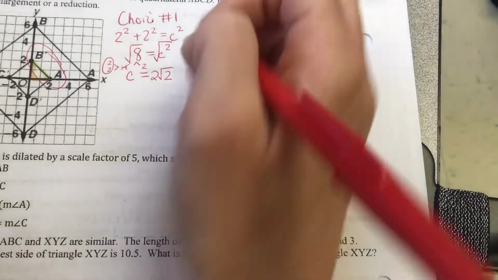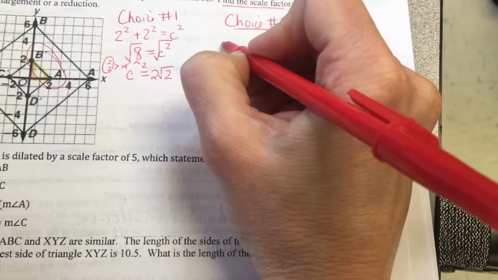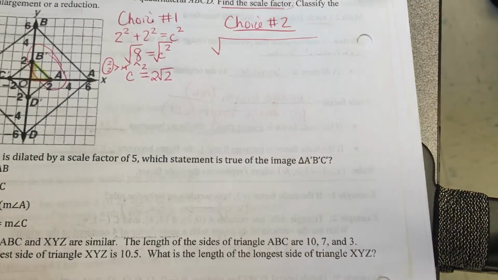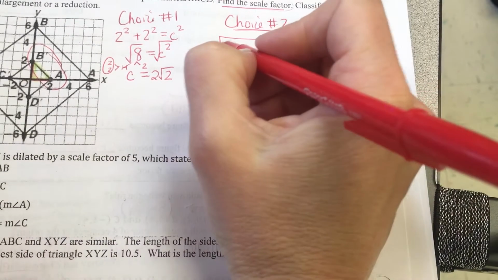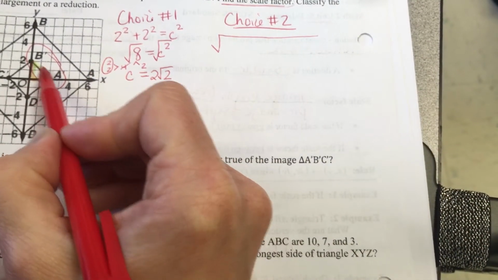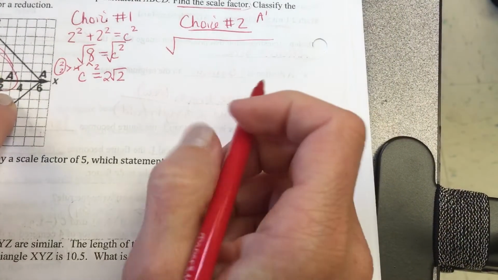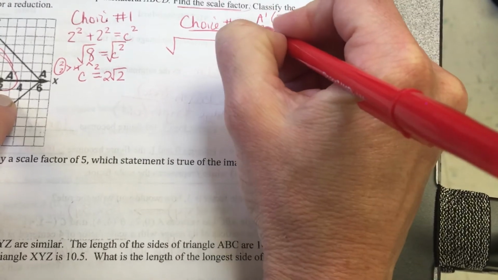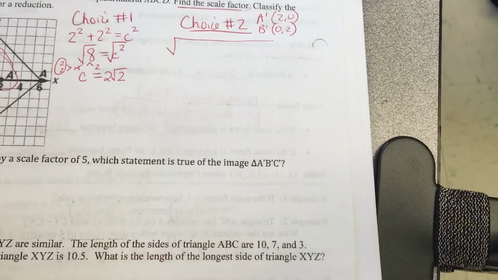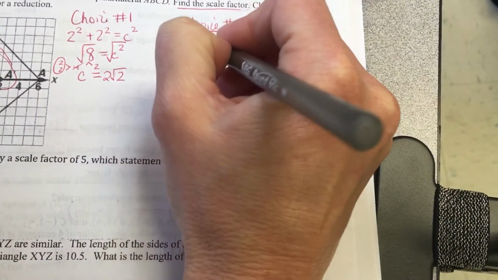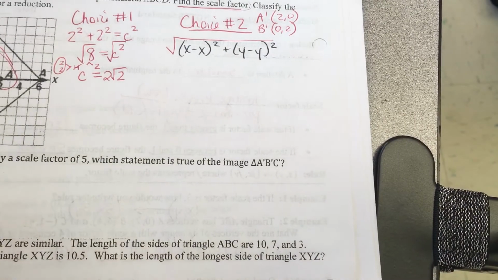All right, choice number 2, is the distance formula. Okay, the distance formula. Some of y'all may like that better. You have to use your 2 points. A prime is at 2, 0, and B prime is at what? 0, 2. Okay, if you do the distance formula, it's this.